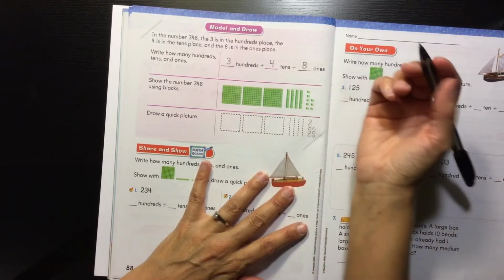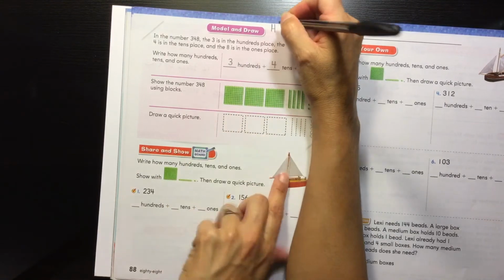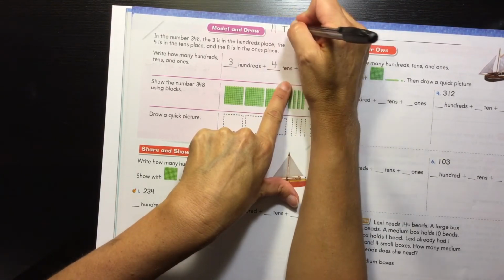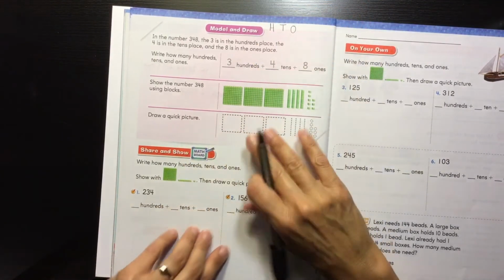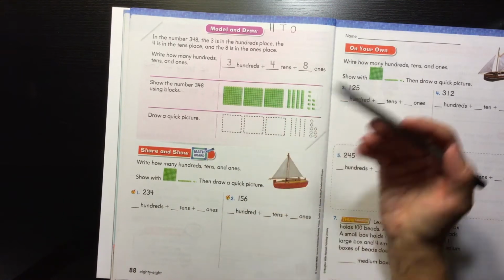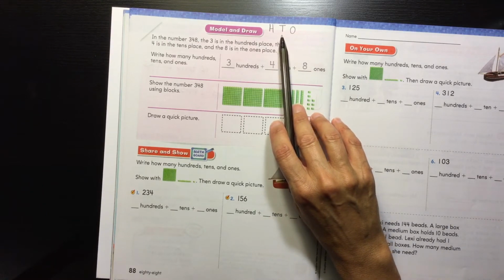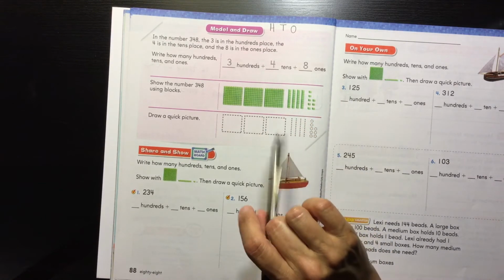So just like when we had 2-digit numbers, if it helps you to write the H for hundreds, the T for tens, and the O for ones, as you are working through these problems, feel free to do that so that when you look at a 3-digit number, you will know which digit is in the ones place, the tens place, and the hundreds place.